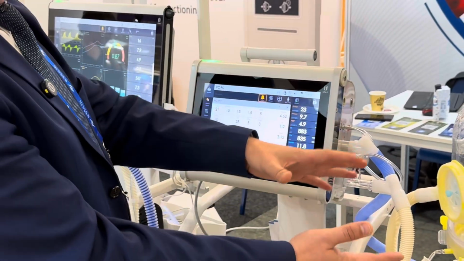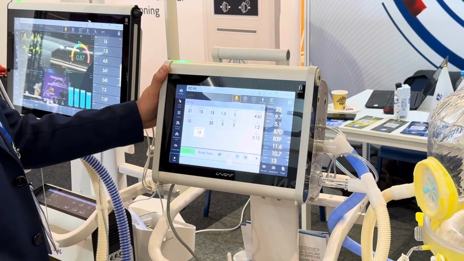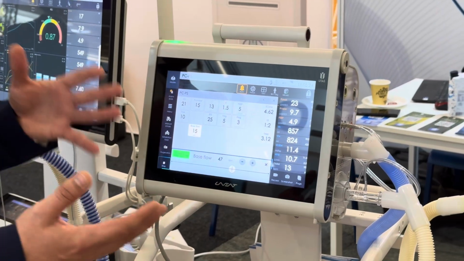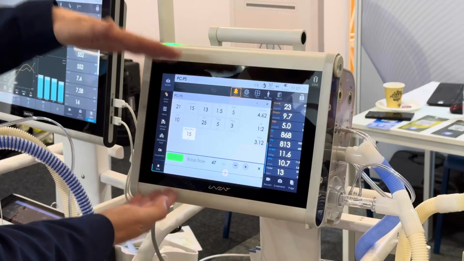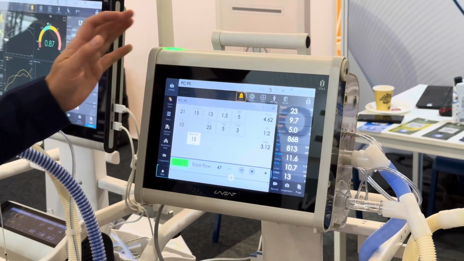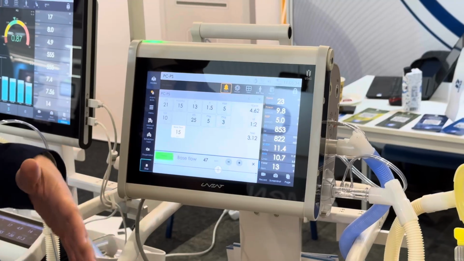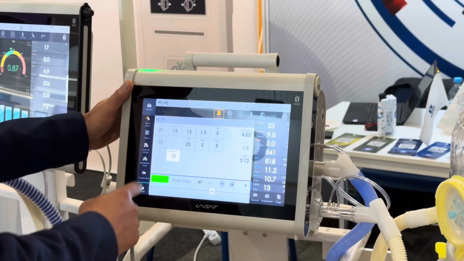Especially for helmet ventilation, we have a possibility to adjust the base flow, which is crucially important for patients with the CO2 rebreathing issue, and therefore in our ventilators we have base flow adjustment as an important setting, compared with other machines where base flow is fixed at a certain level.